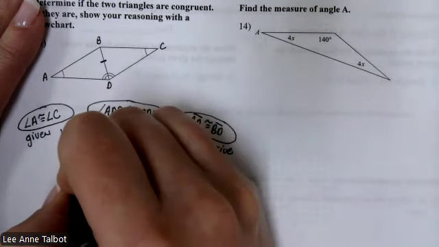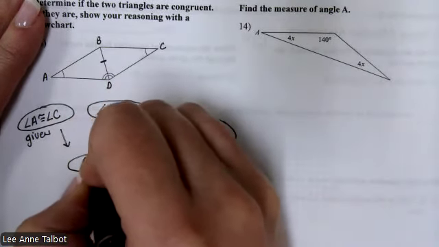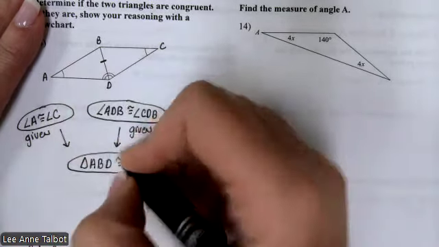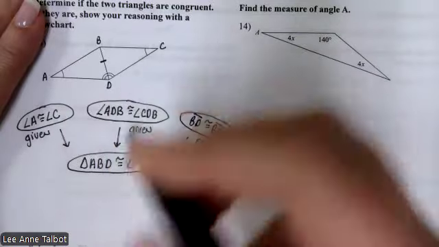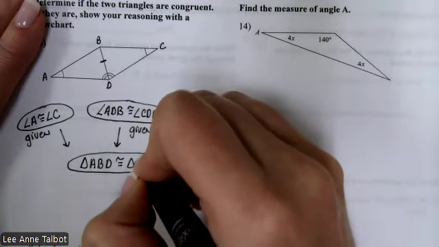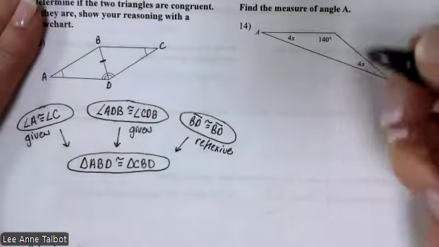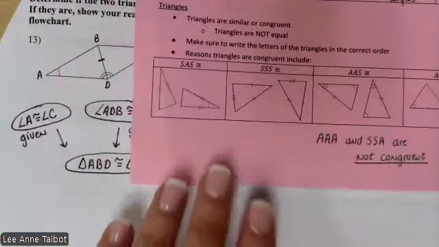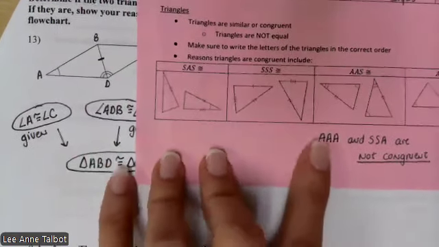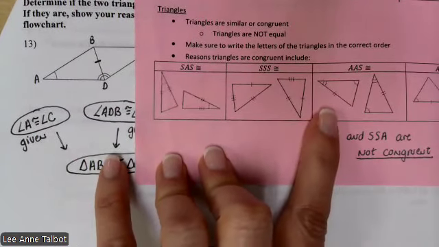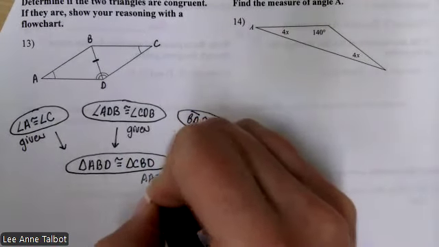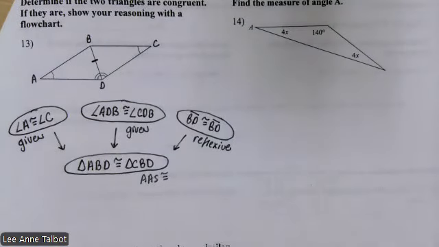Okay, alphabetical order on the left side is A, B, D. And then matching up with that on the right side would be C, B, E. And which one is this? Great job. Angle, angle, side, like this right here. Angle, angle, side. Awesome.